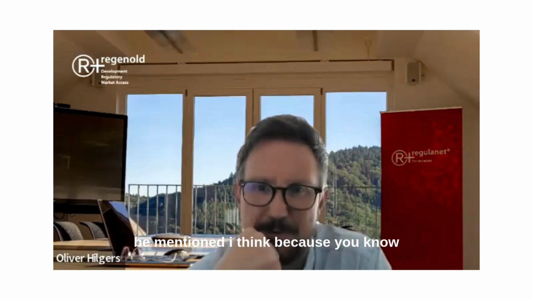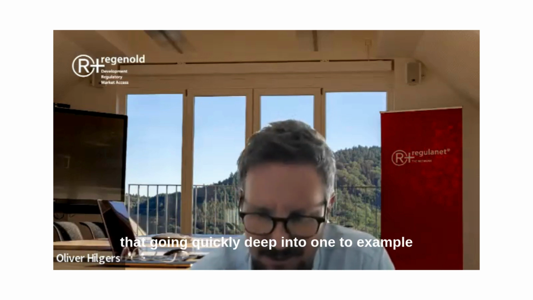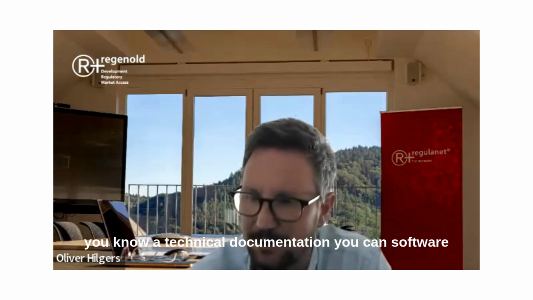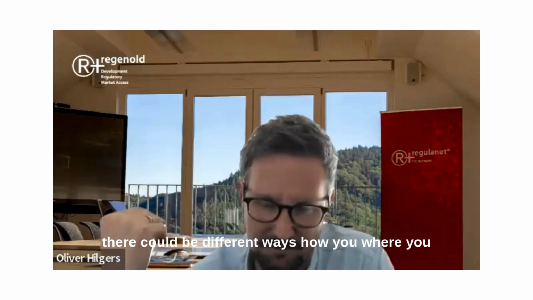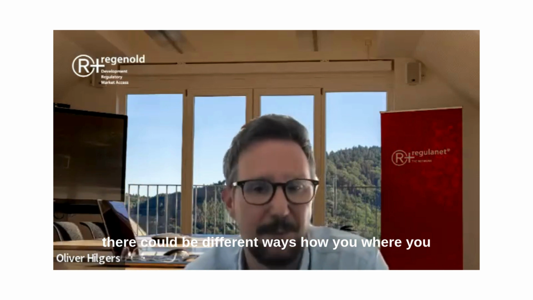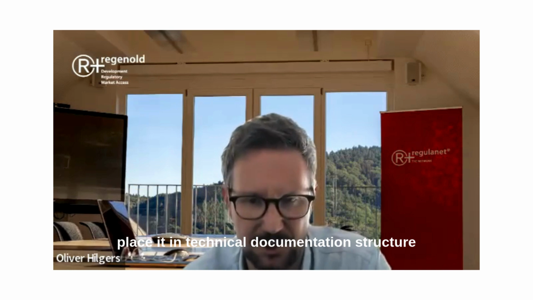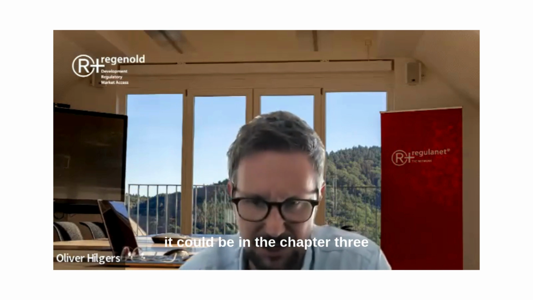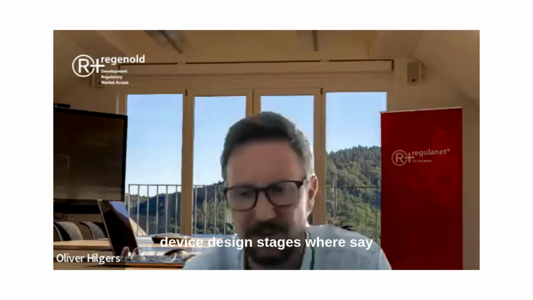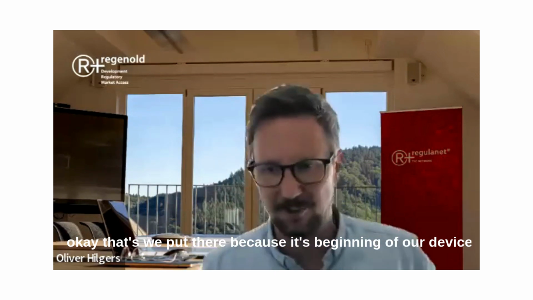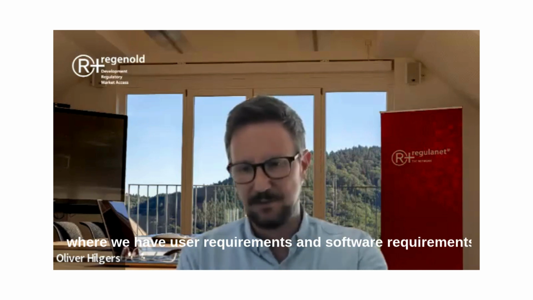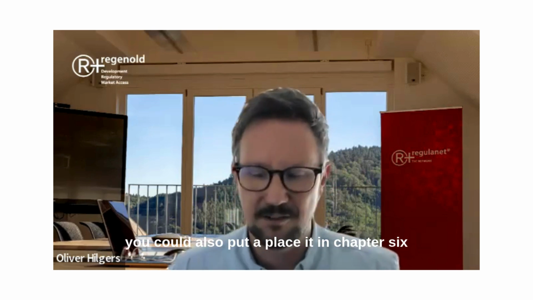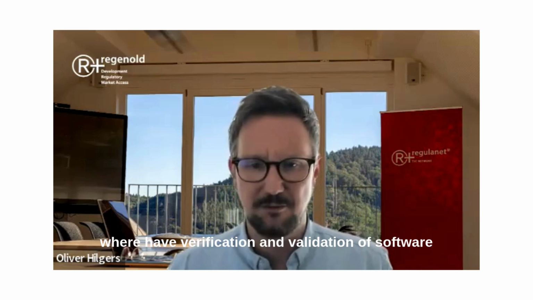If that should be mentioned, I think, because going quickly deep into one example, if you have a technical documentation, you have to provide the software documentation. One topic, for example, is the software requirement specification. So there could be different ways where you place it in the technical documentation structure. It could be in chapter 3, device design stages, where you can say, okay, that's why we put it there, because it's the beginning of our device design stage, and the concept stage where we have user requirements and software requirements. You could also place it in chapter 6, where they have the validation and verification of software.